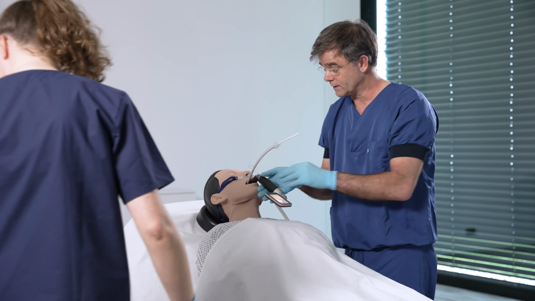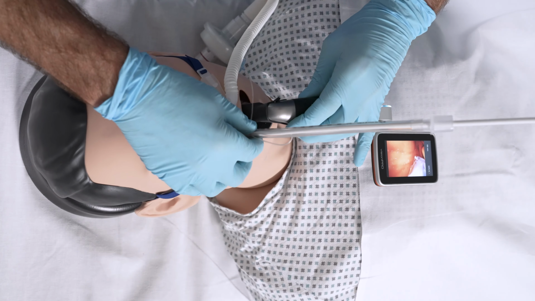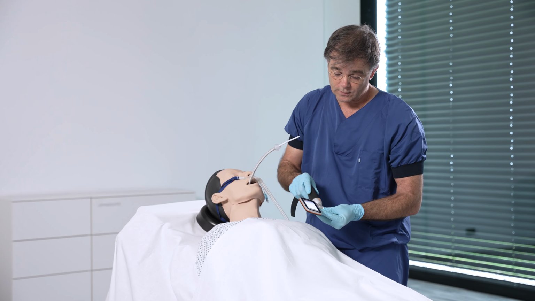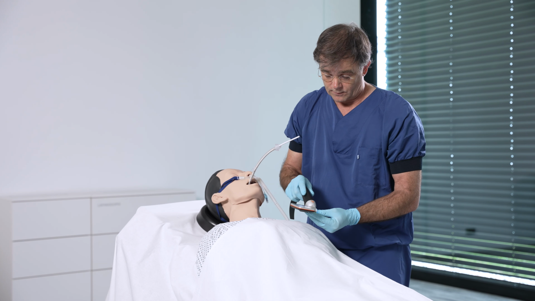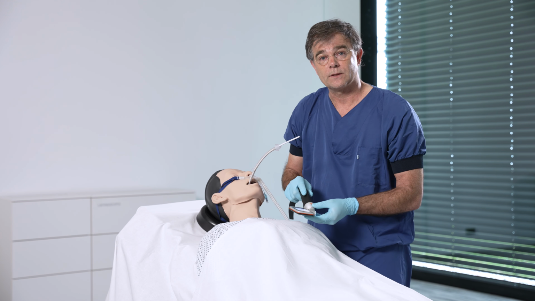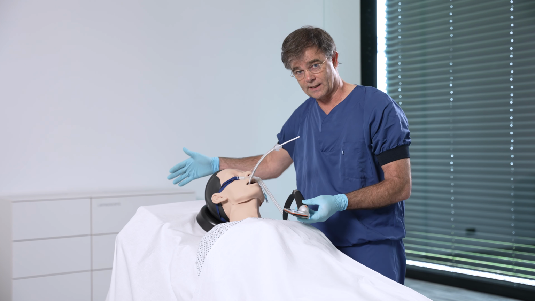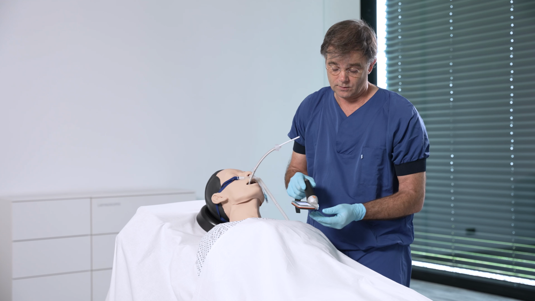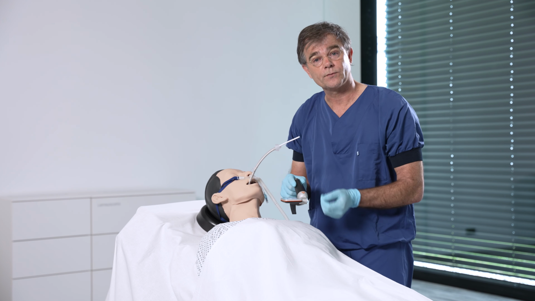So we do this in the hospital face to face because patients cannot lie flat. But if you work in the pre-hospital setting, for example with HEMS teams, helicopter teams, or I work in air ambulance, we sometimes don't have access to the head of the patient. And this is an excellent technique to be able to intubate patients face to face.